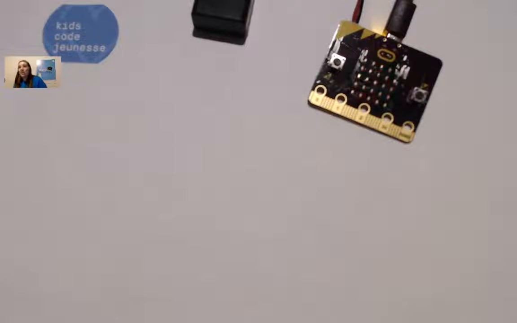You have the Snowflake falling. And this was your first microbit animation.